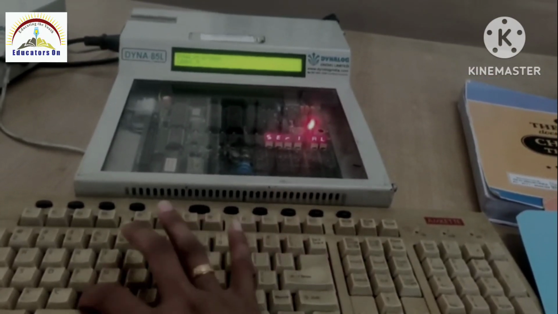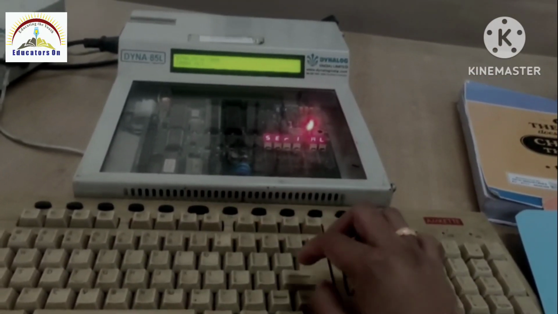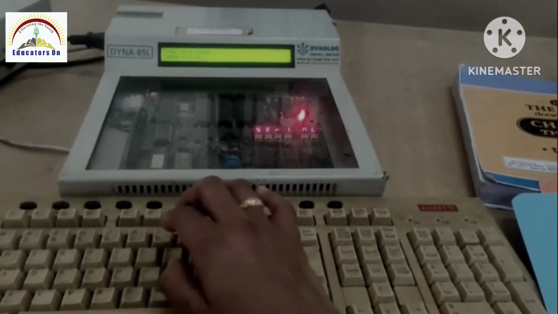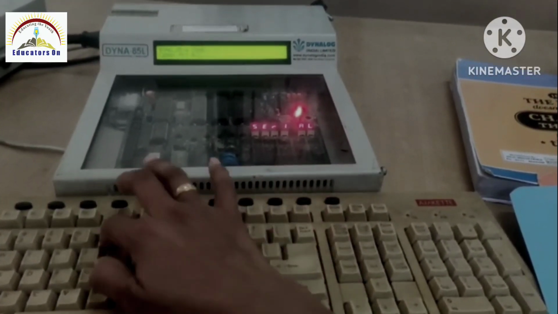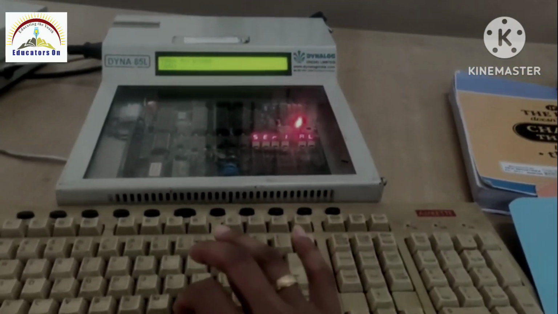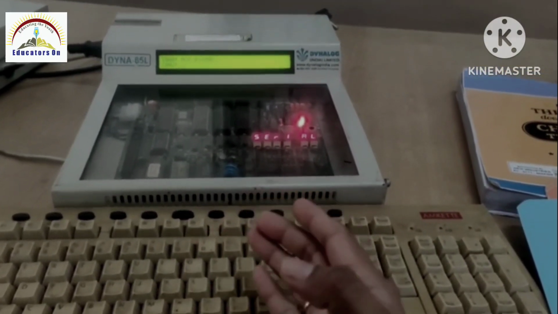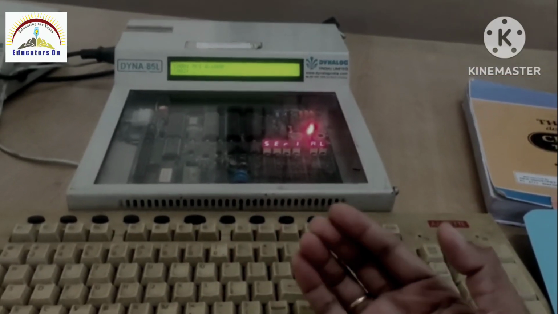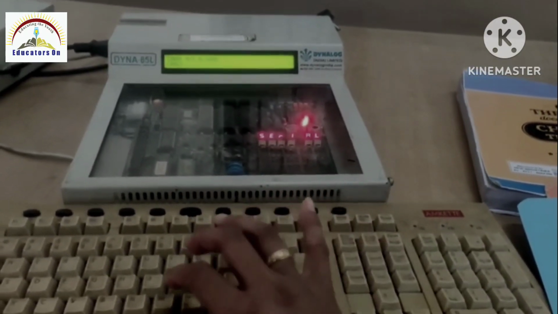Then MVI space A comma 6000 enter. You can use H also, 6000H, but it's not compulsory.